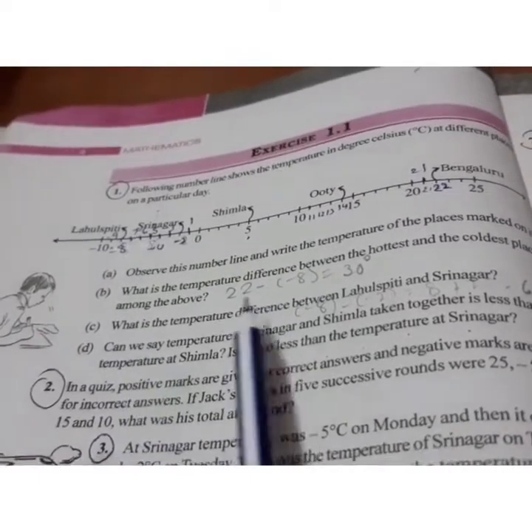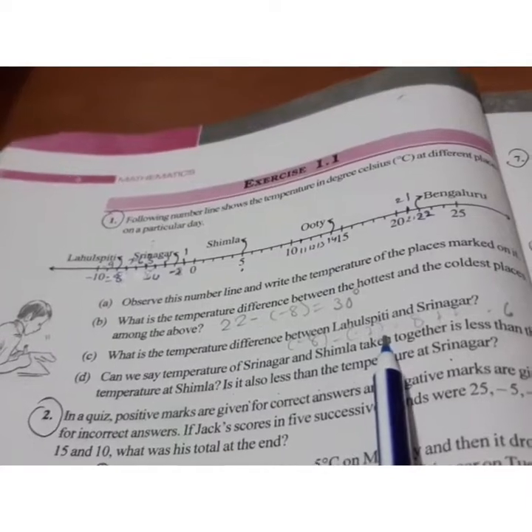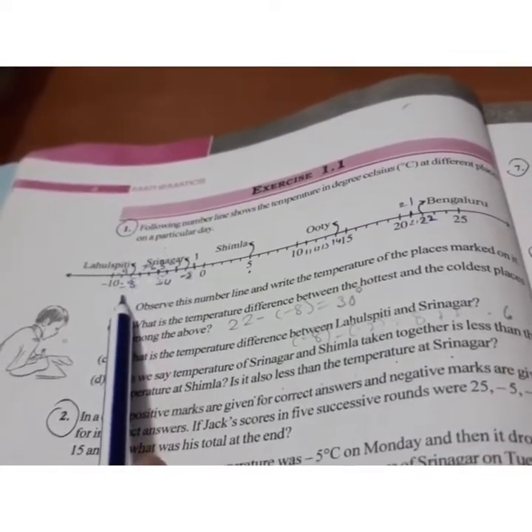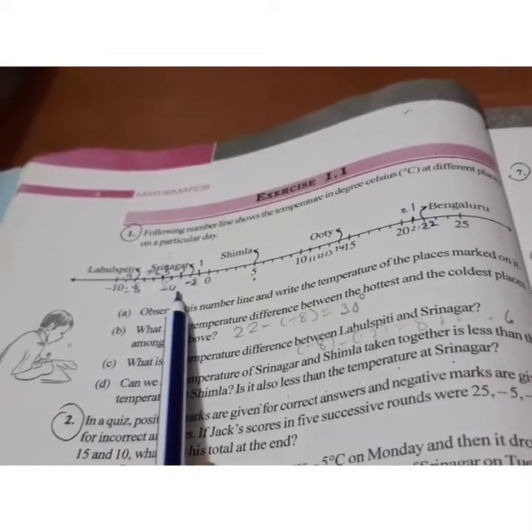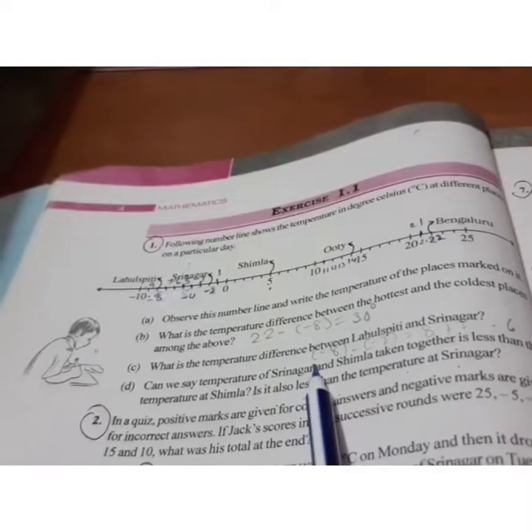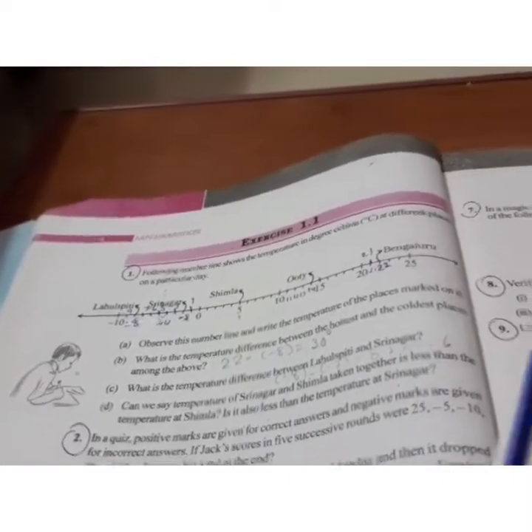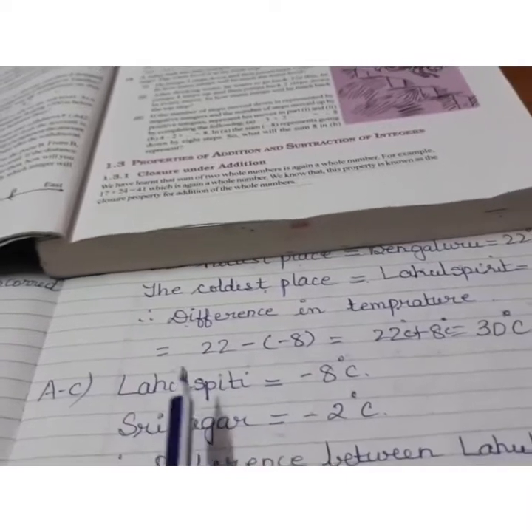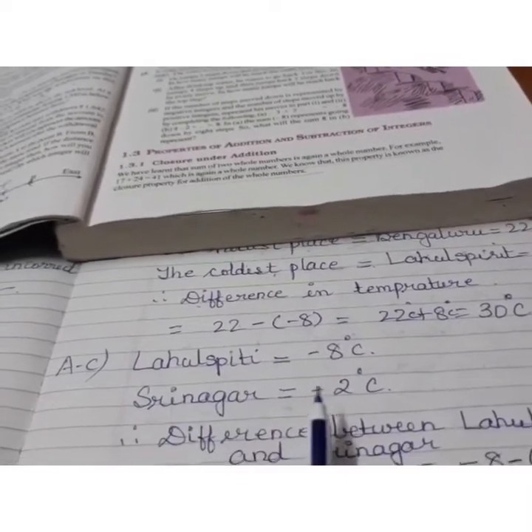What is the difference between the temperature of Lahaul and Spiti and Srinagar? Now Lahaul and Spiti has a temperature of -8 degrees and Srinagar has a temperature of -2 degrees. So what is the difference? We have to find the difference. So Lahaul and Spiti has -8 and Srinagar has -2.